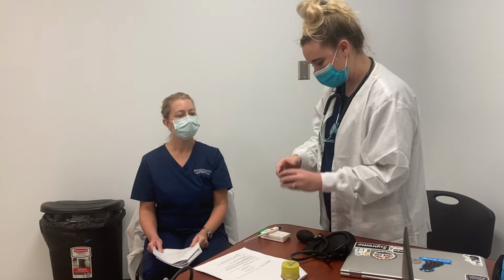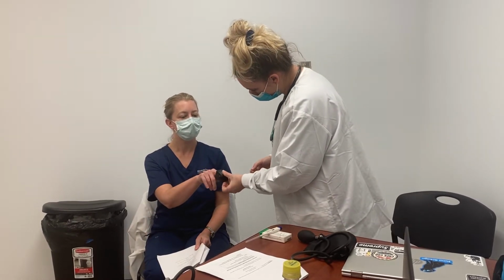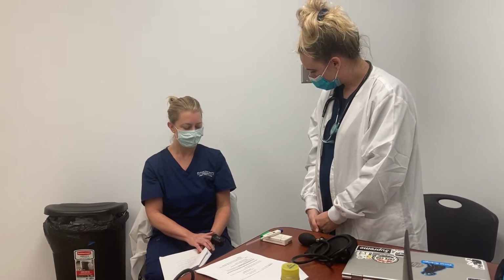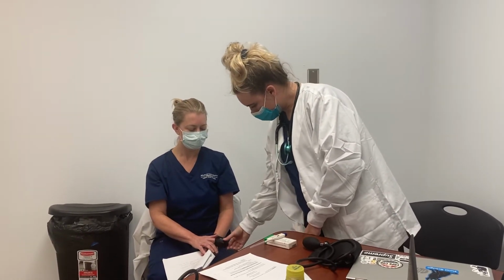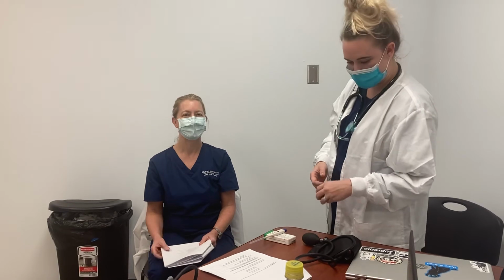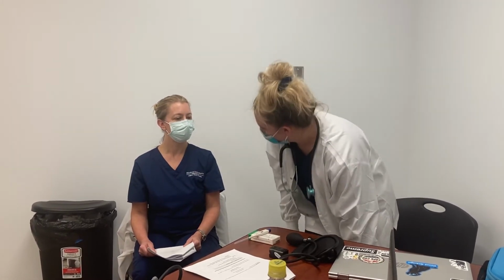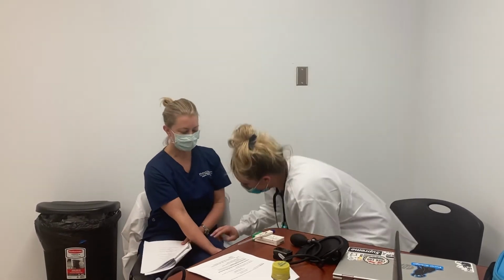The next thing we're going to do is check your oxygen level. So I'm going to put this on your finger. Your oxygen is 97, which is great because your oxygen should be 97 to 100%, but anything over 95% is acceptable. Next thing I'm going to do is I'm going to palpate your right radial pulse, and I'm just going to check your pulse rate.